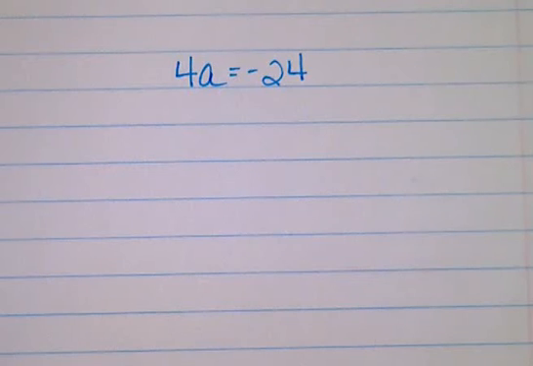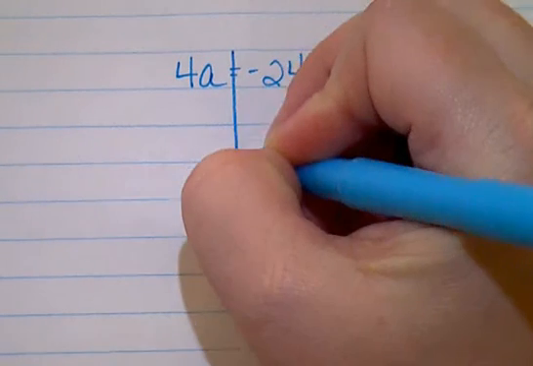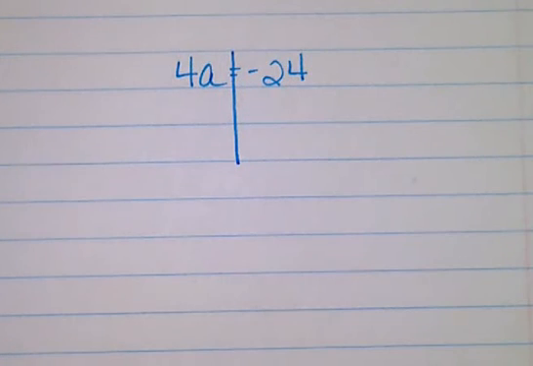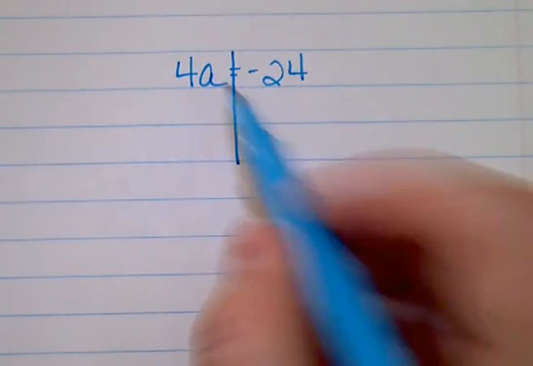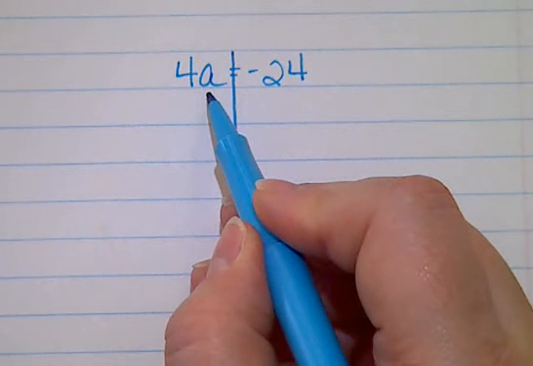This video will show how to solve one-step equations using multiplication or division. Let's draw our line so that we can clearly see the two sides of our equation. My goal is to get the variable by itself, so I'm trying to get this a alone.